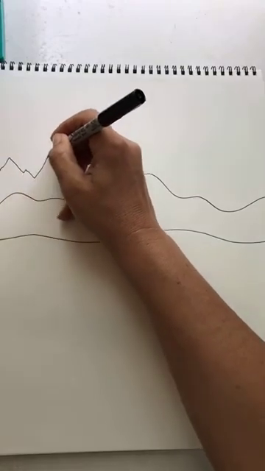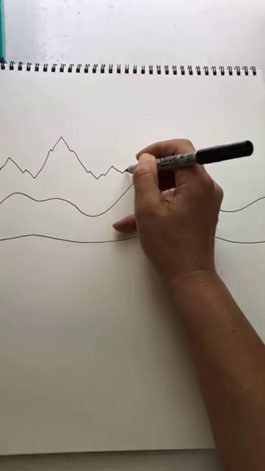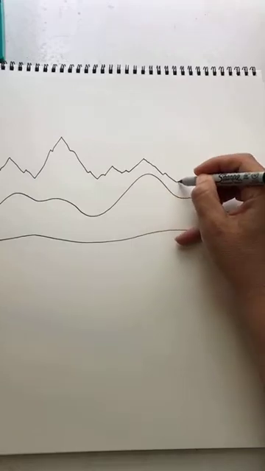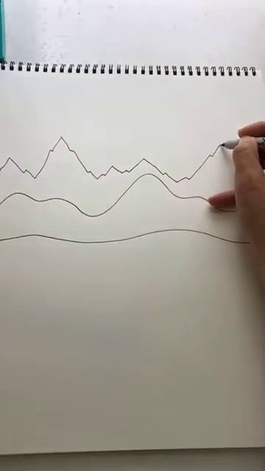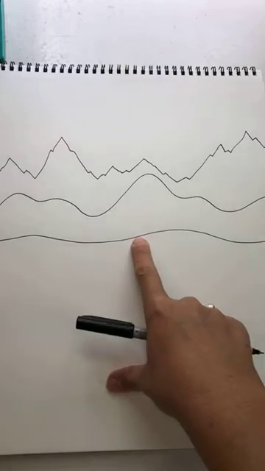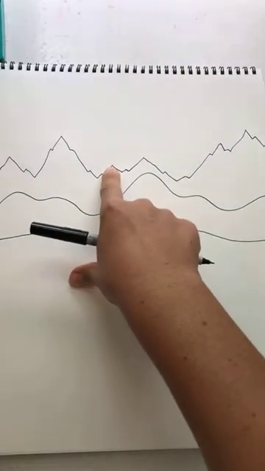And I like really jagged peaks. It's almost like a line of a heartbeat. It's kind of random. I'm just letting it go where it wants to go. And then it goes all the way off the other side of the page. So this is our middle ground. This is middle back. This is more back.